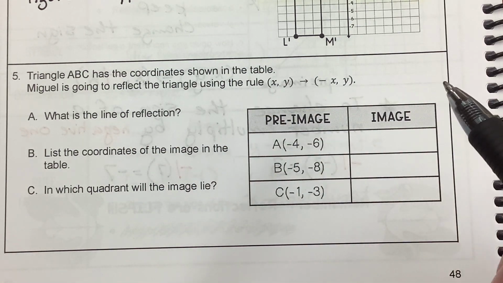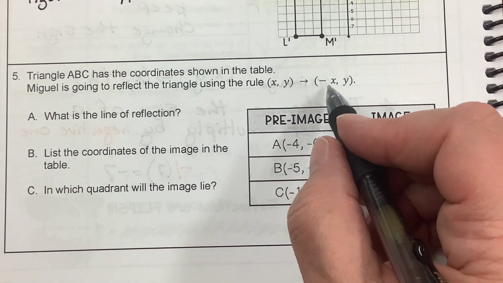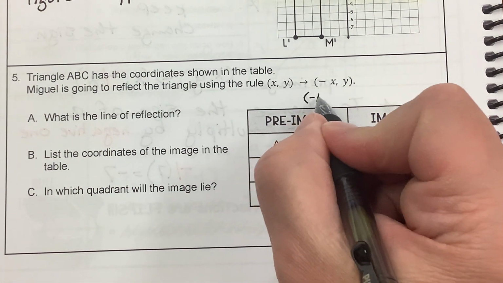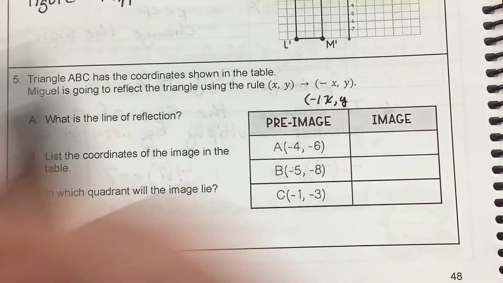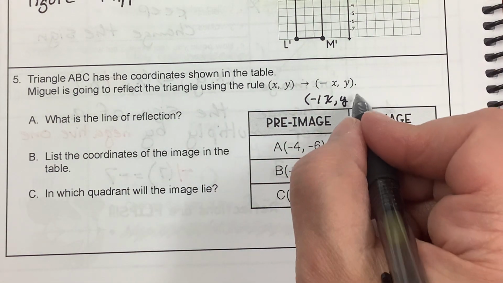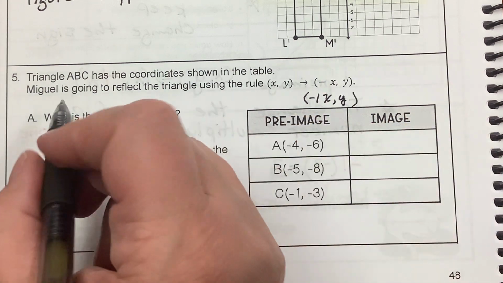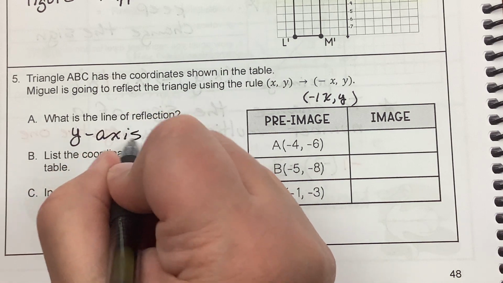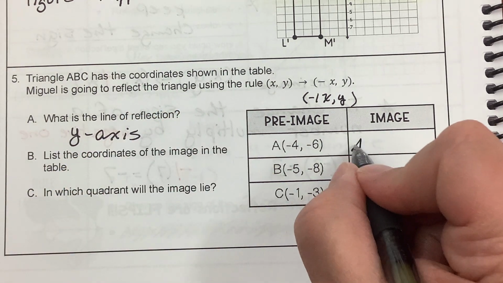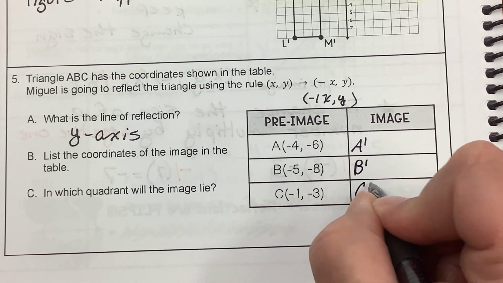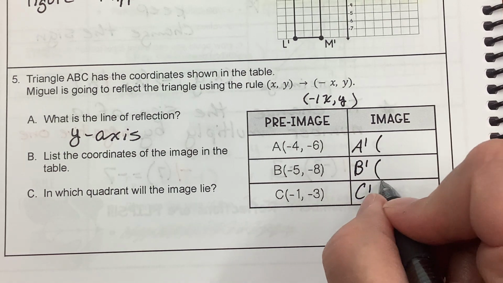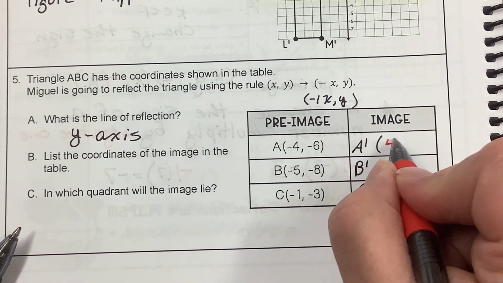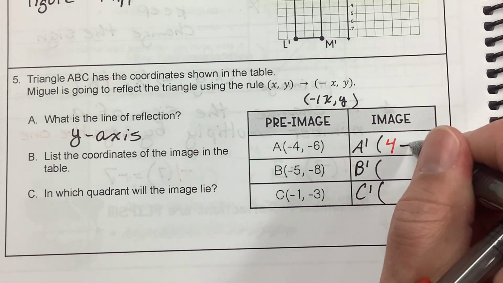Triangle ABC has the coordinates shown. And look at this. This is really -1 times x. Remember, -x is the same as -1 times x, y. So what's the line of reflection? Well, when you change the x, you've reflected over y. So this is the y-axis. And what do I have here? A prime, B prime, C prime. And what's changing? The x value is changing. So -1 times -4, +4. But I keep -6.